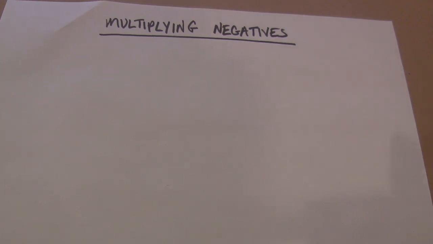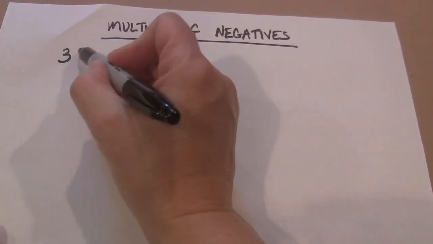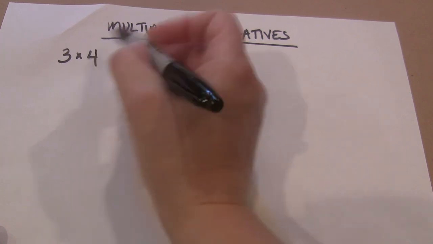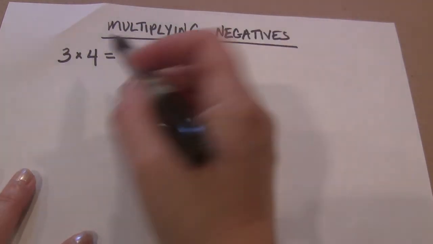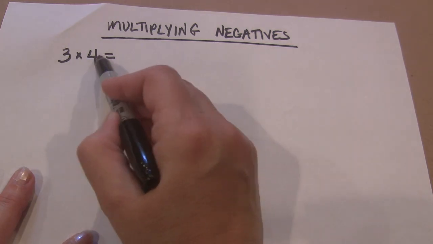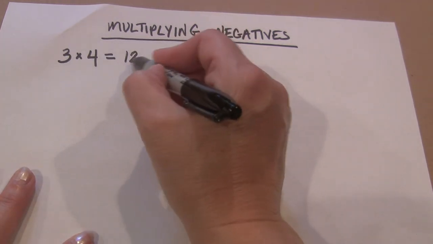Hello, today we are going to work on multiplying negative numbers. So before we start learning anything new, let's have a quick review of what multiplying was way back in grammar school. So here we have 3 times 4 equals 12.